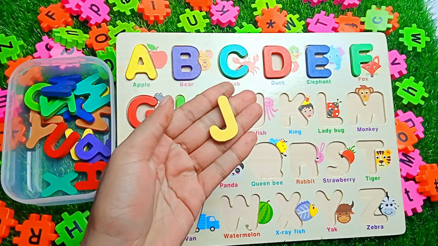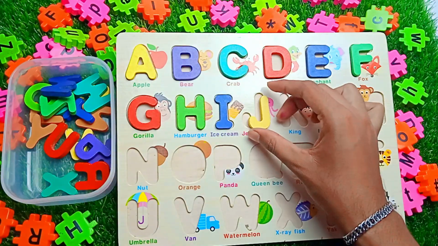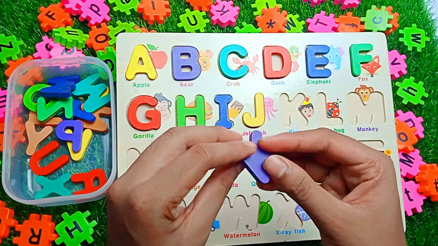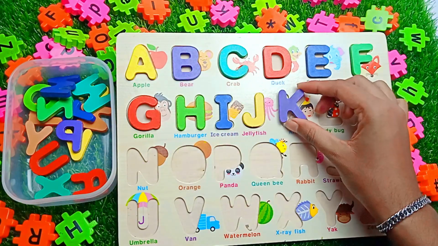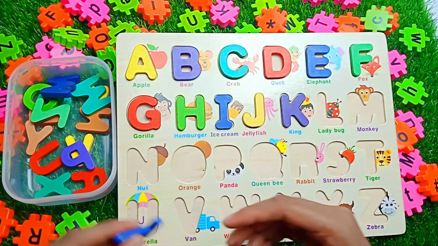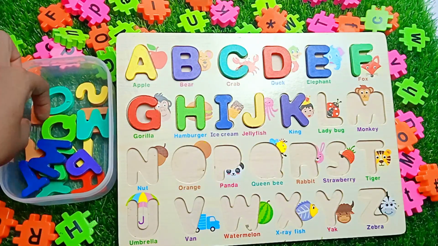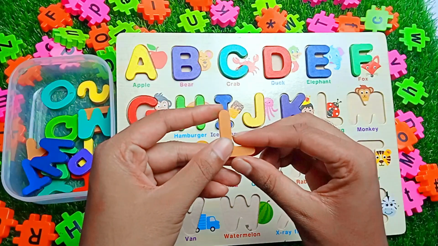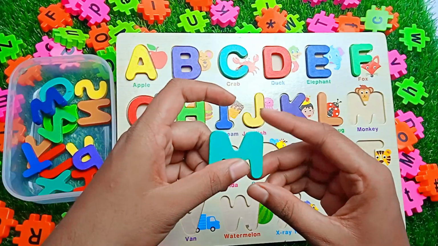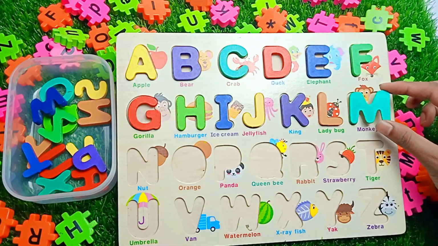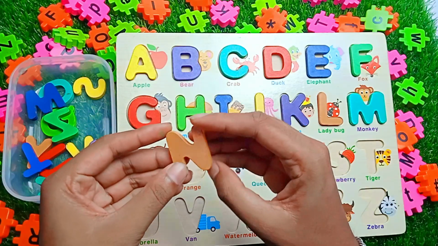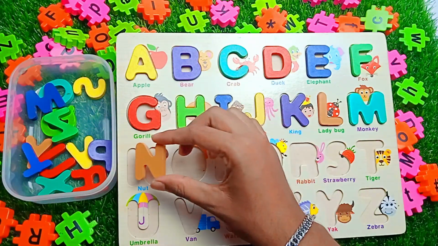Letter J. J is for jellyfish. Letter K. K is for king. Letter L. L is for lion. Letter M. M is for mango. Letter N. N is for nut.